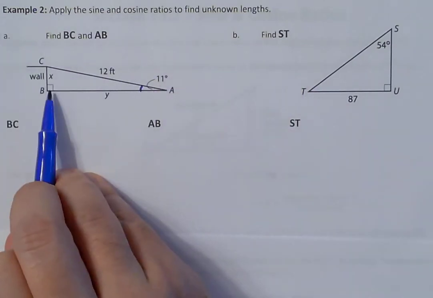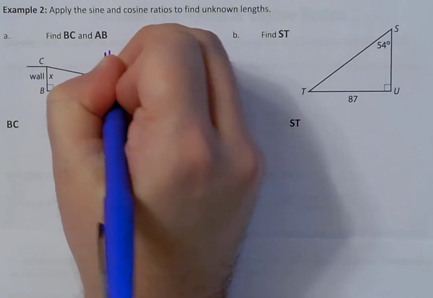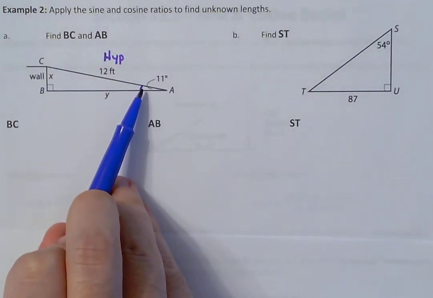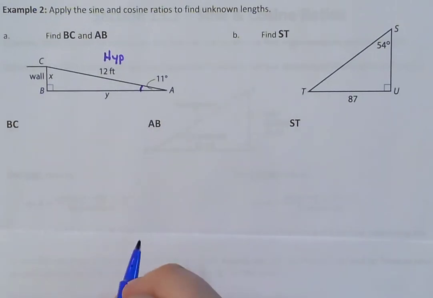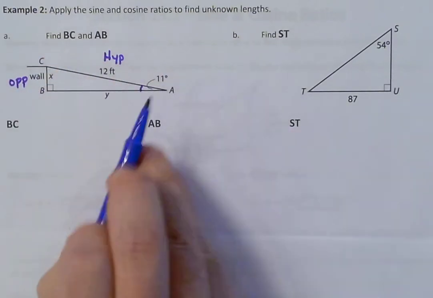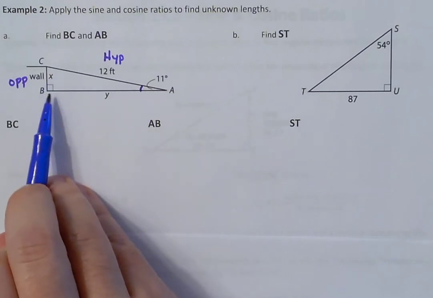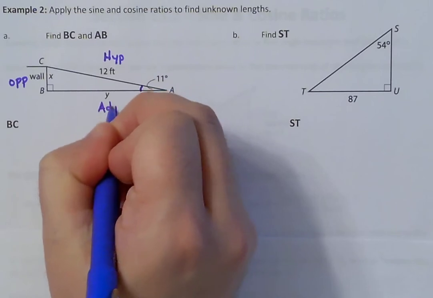So the side opposite our right angle is our hypotenuse, in this case 12. The side opposite our reference angle, the angle we know, 11, is this BC or X. So this is opposite. So if I know that this is the hypotenuse, this is opposite, that means that Y is the adjacent.